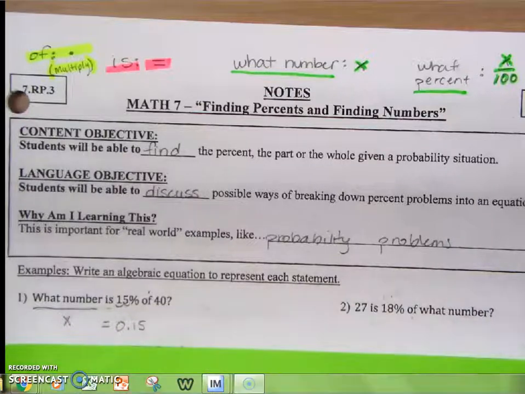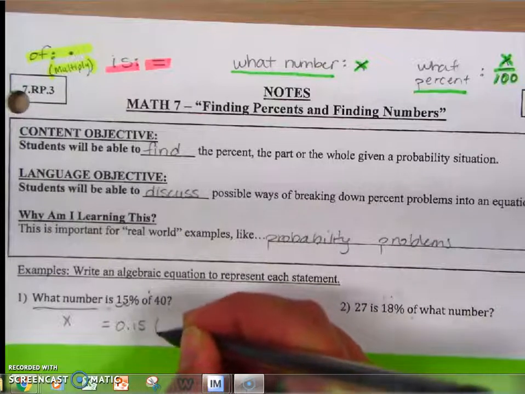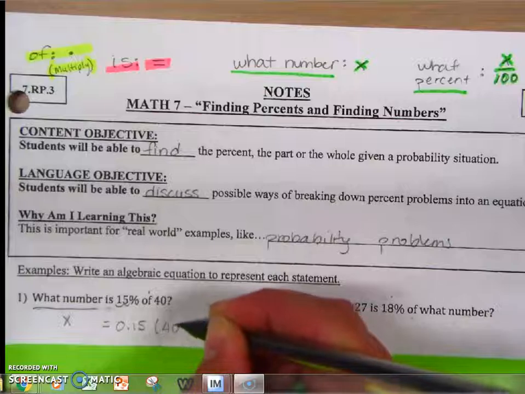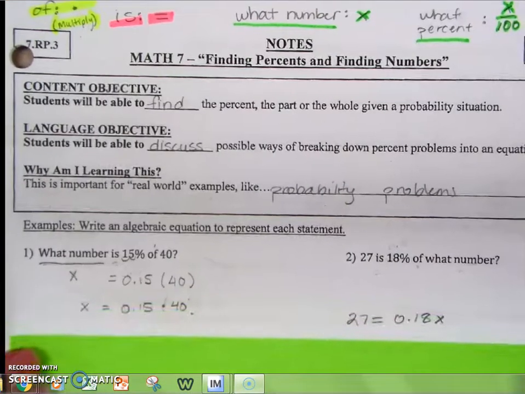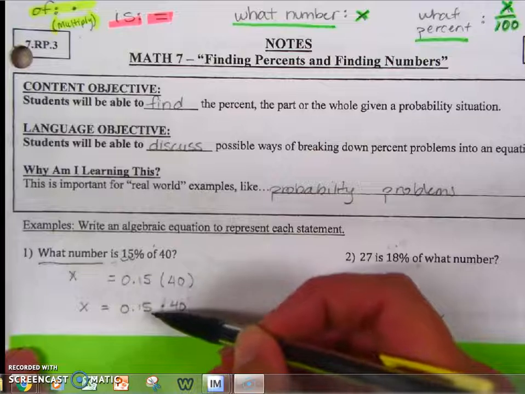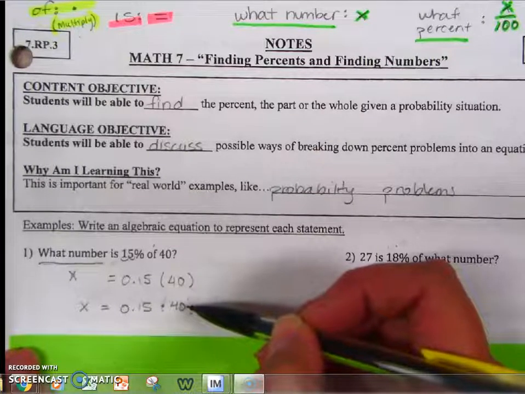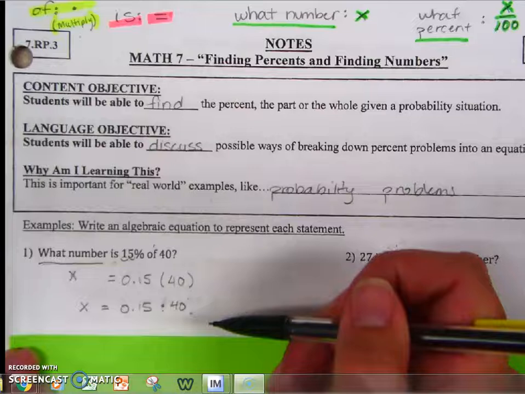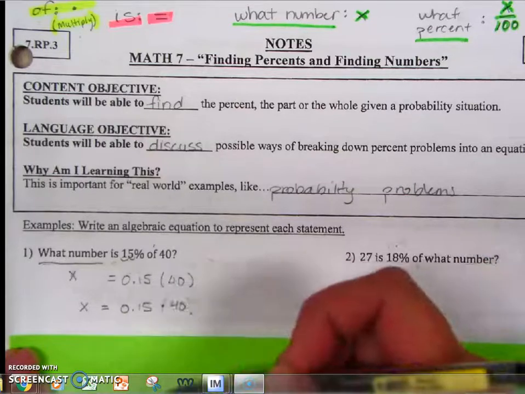So, what number is 15% of 40? I can either write this as parentheses, 40, to show multiplication, or I can use the dot: x equals 0.15 times 40. In this example, that's all we're doing. We're not going to go any farther, but we could do that multiplication to figure out the number.